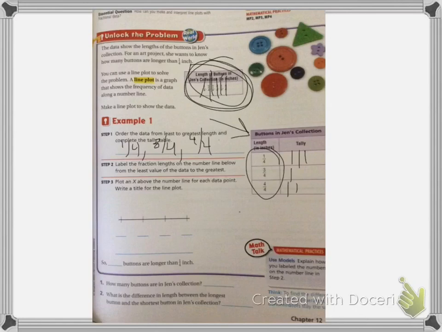All right, so my next step, now that I've filled out my tally table, is to go down here to step number 3, and we've got our line plot. We need to label our line plot on the bottom for the values of each of the lengths that are given. Now, you can see that there are 4 spots and there are 3 values given to us. So we are also going to add in our 2/4 spot because that falls in there. So we have 1/4, 2/4, 3/4, and 4/4.